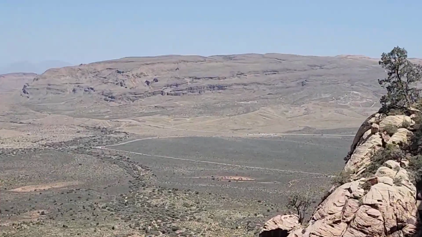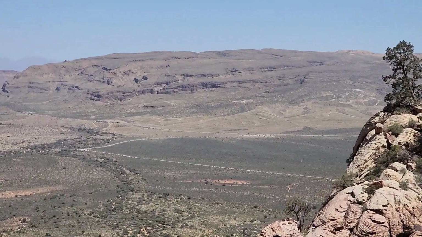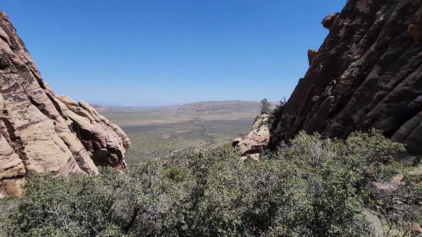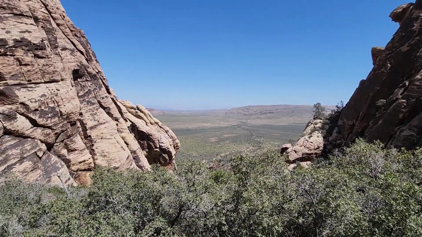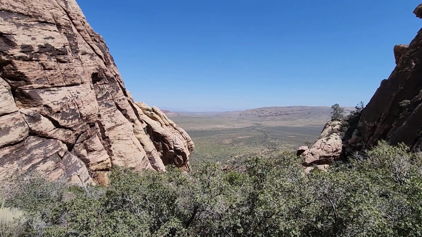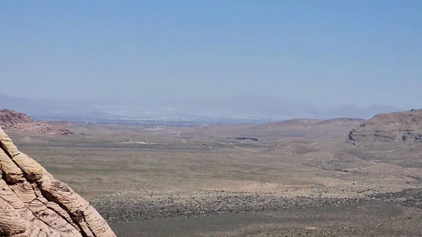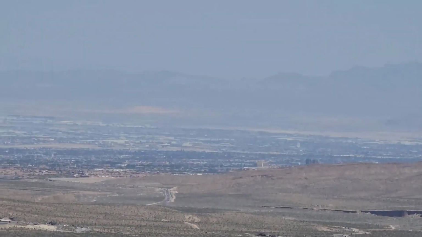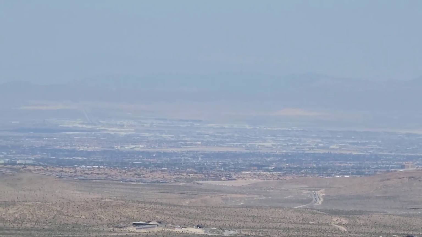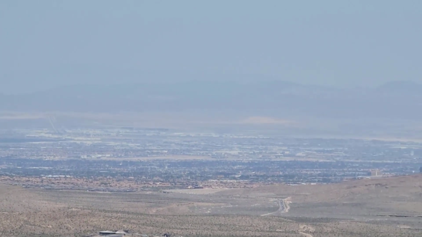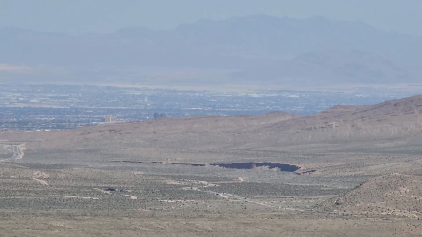There's Blue Diamond Hill. Then in the distance, there's the Las Vegas Valley. Pretty hazy.